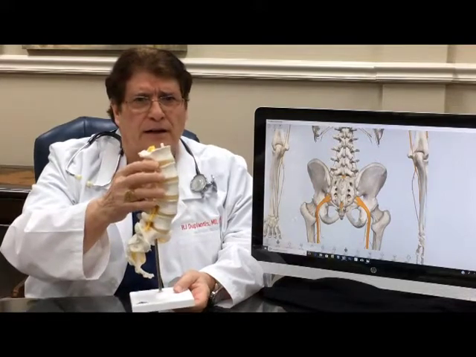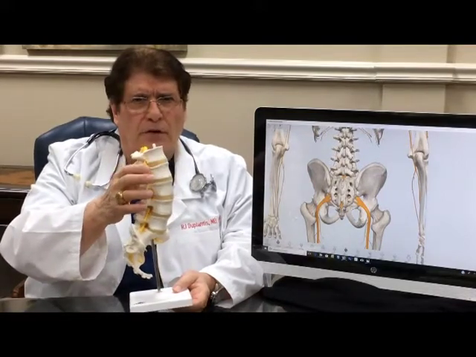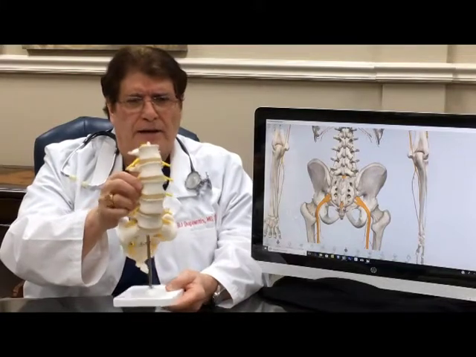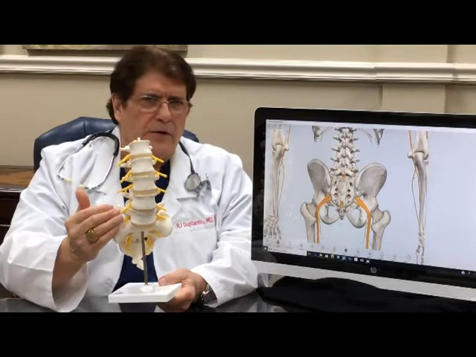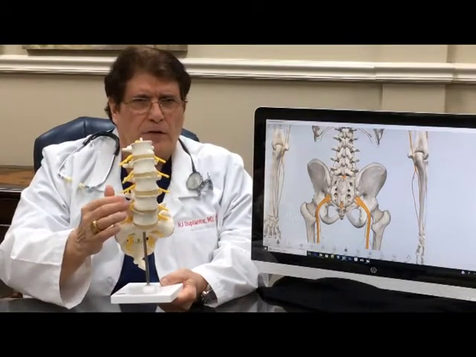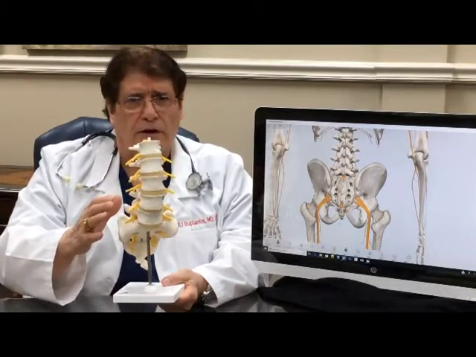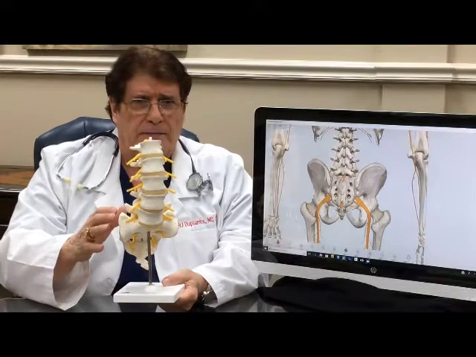Exiting on each side of these vertebrae are the nerves, the spinal nerves. They exit from the right and the left, as you can see, at each level of the vertebral body. These nerves go on to supply the organs and muscles of the body.